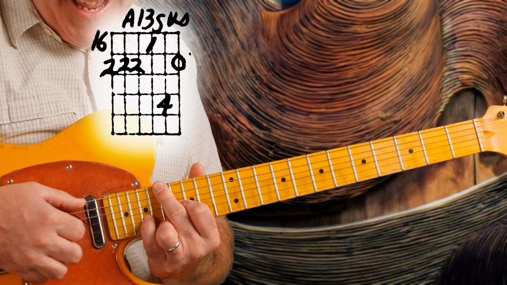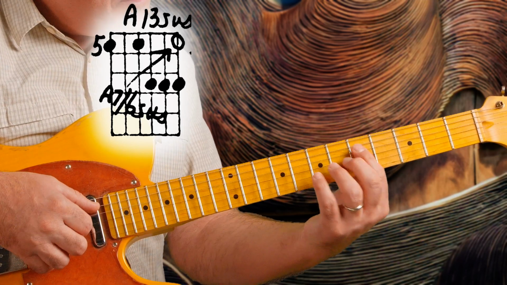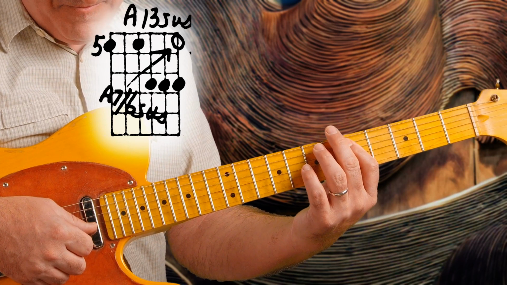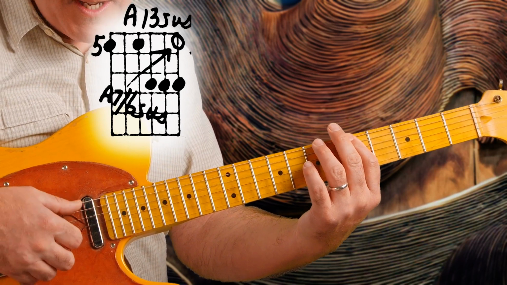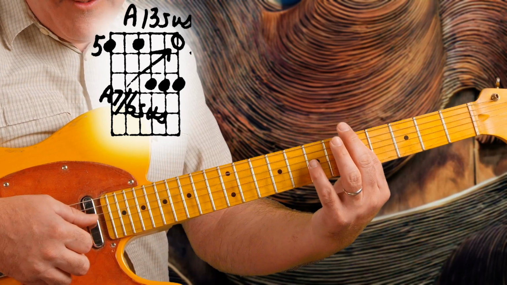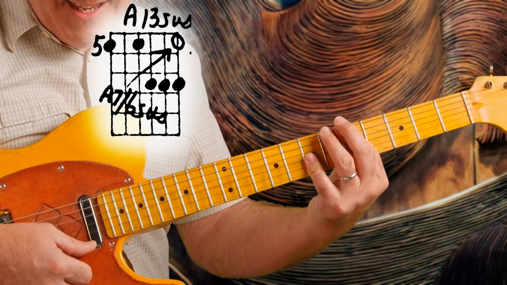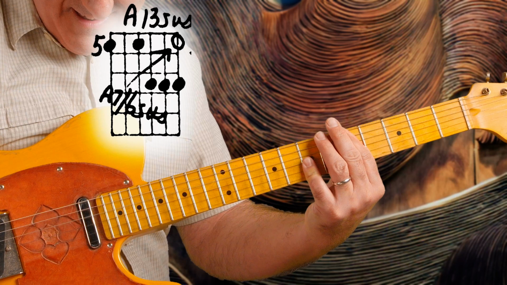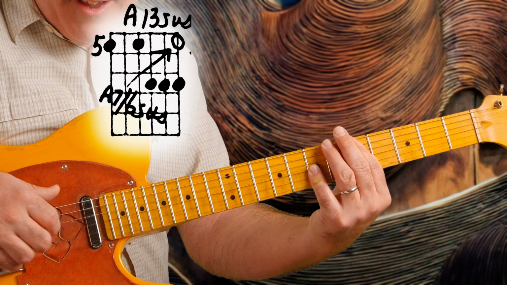A13 sus, let's kick it over to 5th position. We have the old 11. Oh, no, I'm sorry, we're starting with root 6: root note, flat 7, 11, 13, 9. The good stuff. A7 sus.